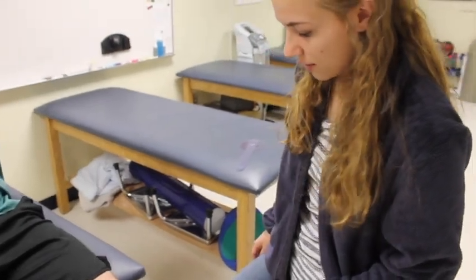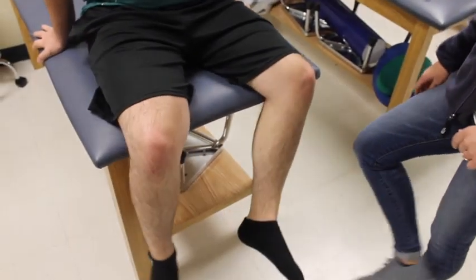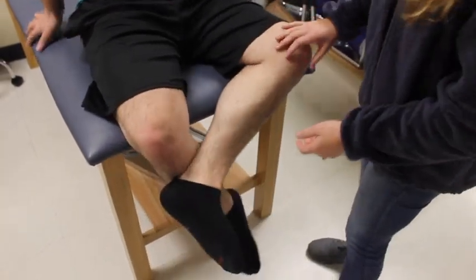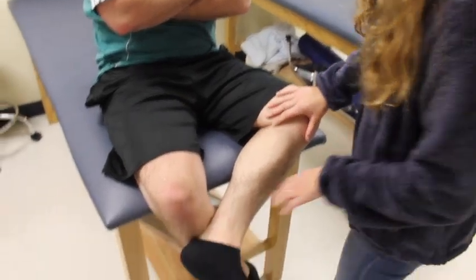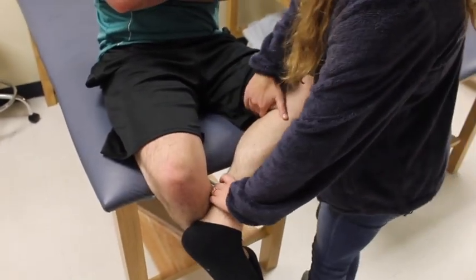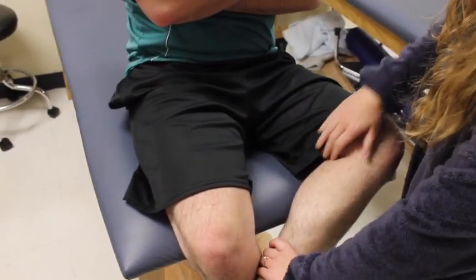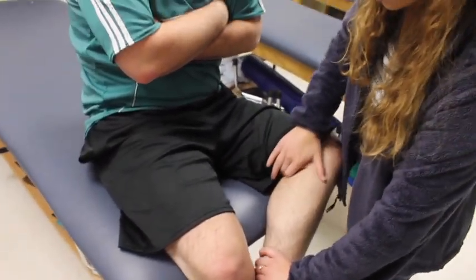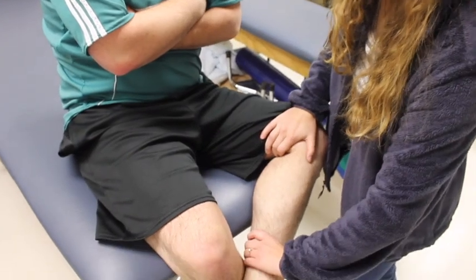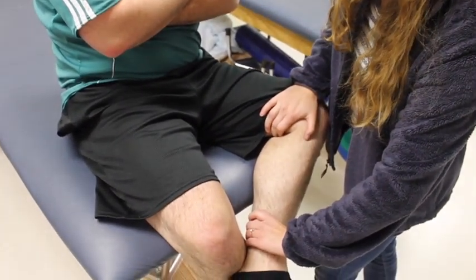Okay, and lastly, I'm going to have you bring your heel up on your shin, whichever one you want to do, that's fine. Okay. And then make sure your arms are not, yeah, there you go. And I'm going to provide a force that's lateral and down towards the floor. And you try to resist this. This is testing the sartorius.